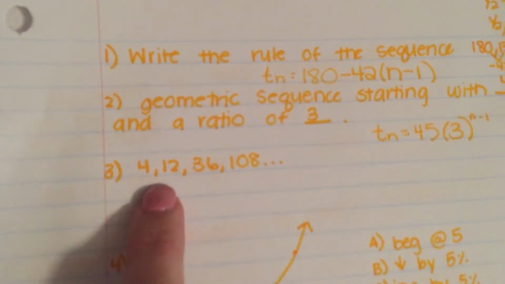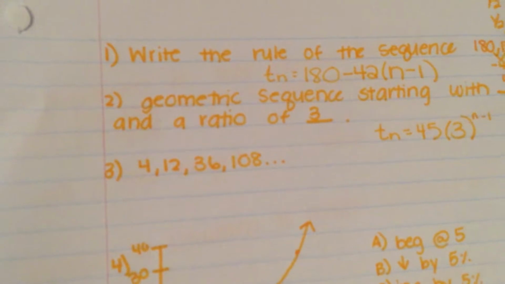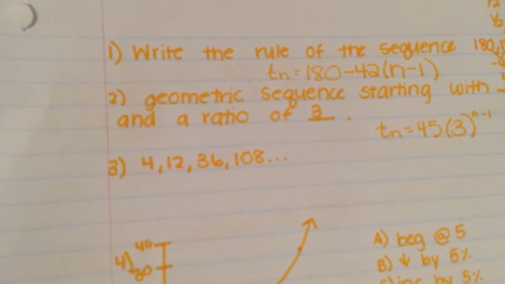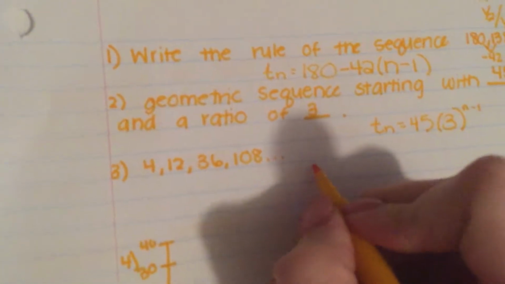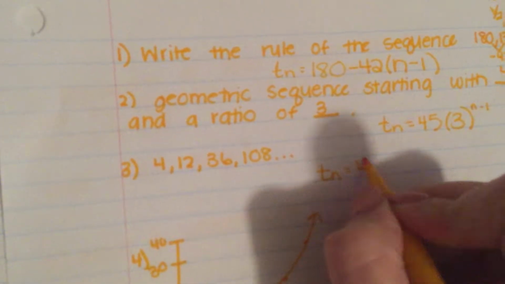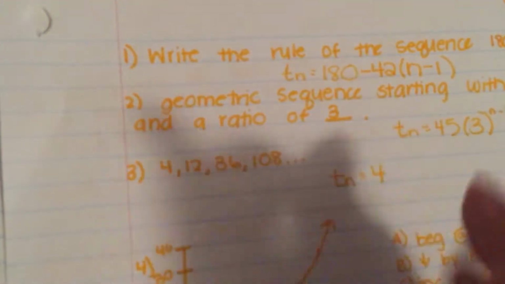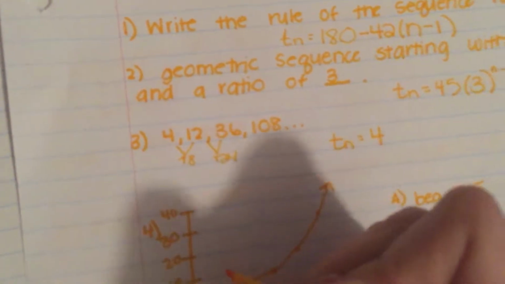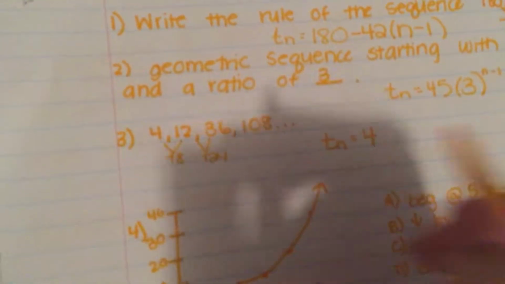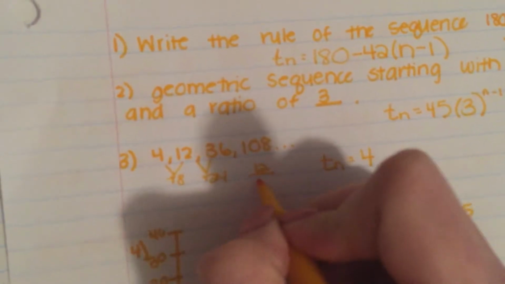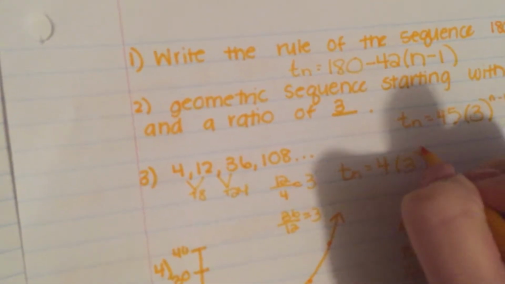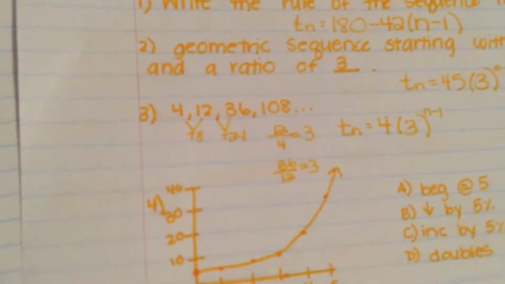Okay, so for here, what is it asking us? I think it's asking us for the function rule. I'm sorry, I should copy that down. All right, so again, t sub n equals 4. Now I need to figure out how I'm getting there. So this could be plus 8, but that's plus 24, so it's definitely not arithmetic. So we're going to take y2 divided by y1, so 12 divided by 4, that's 3. 36 divided by 12, that's 3. So each time you're multiplying by 3 to the n minus 1. So that would be your function rule.